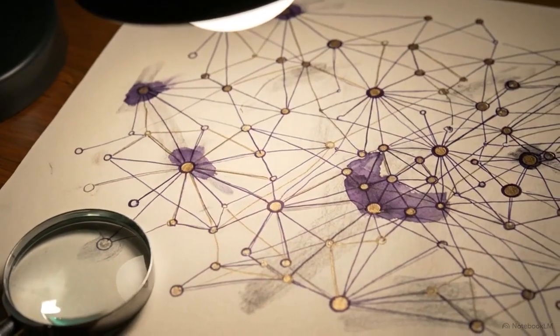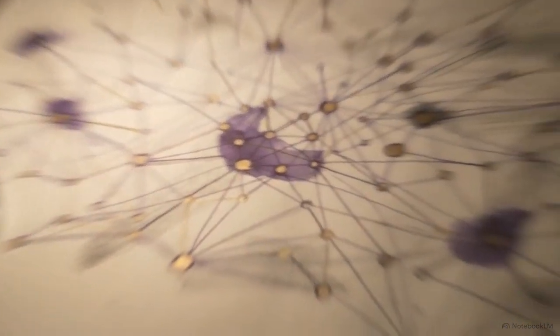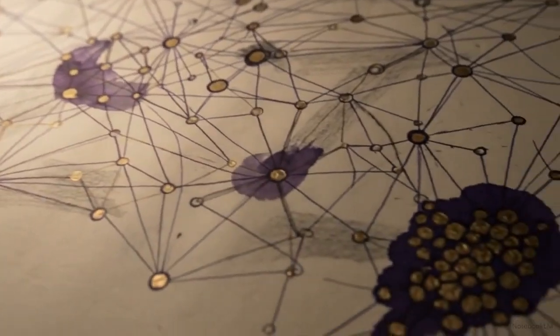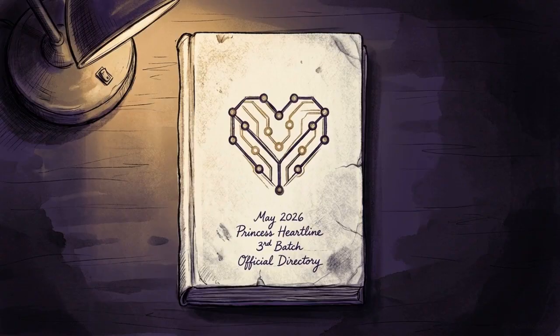If you wanted to map the architecture of a massive, decentralized global power network, where would you start looking? The answer might be hidden inside this document, the May 2026 Princess Heartline Third Batch Official Directory.